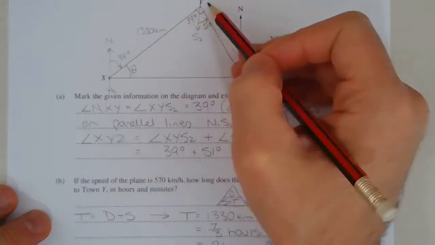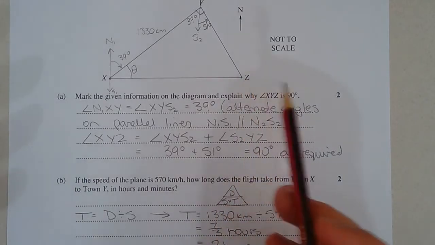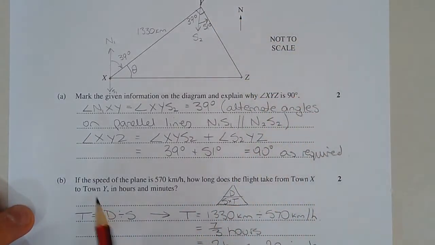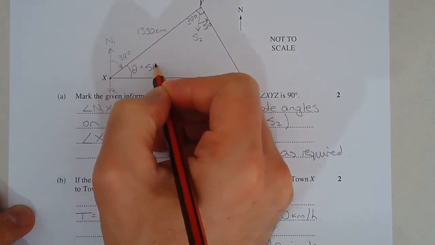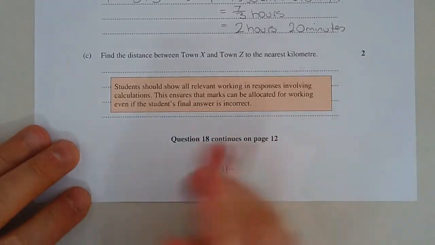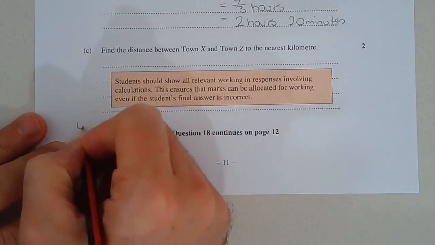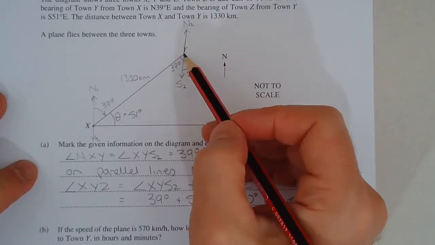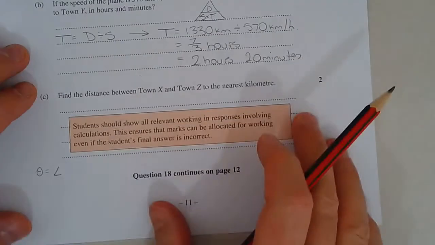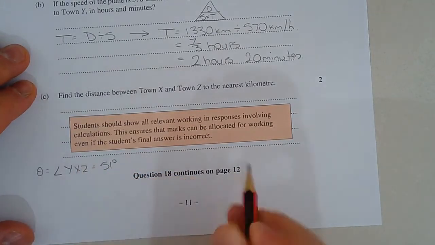We have 1,330 as one of the short sides. We actually want to find the hypotenuse, so we can't use Pythagoras' theorem because we don't know what YZ is. But our theta here is going to be 51 degrees. So I'm just going to put the working out here. So our theta, which is equal to angle YXZ, is equal to 51 degrees.